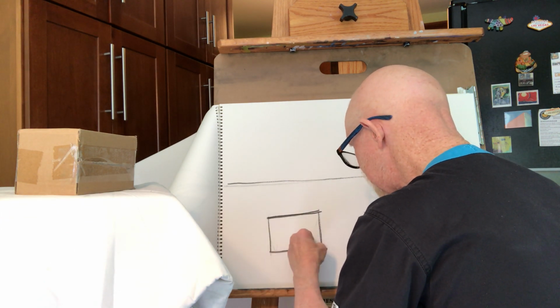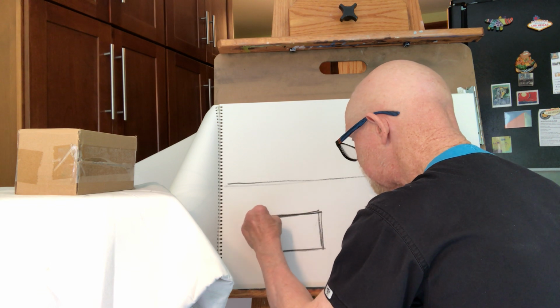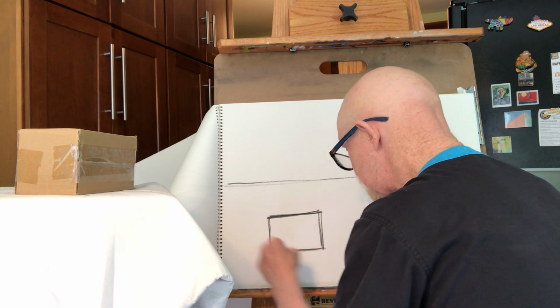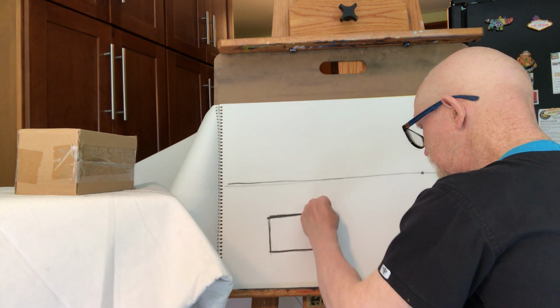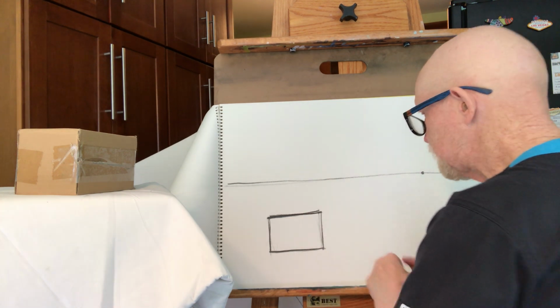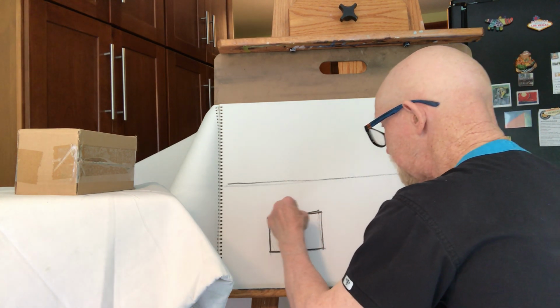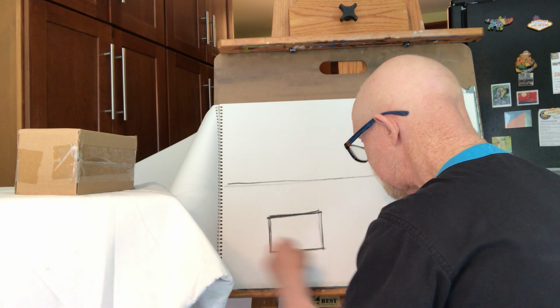I'm drawing with vine charcoal, by the way, which I like to draw with. It's nice and messy, and I can erase it really easy. And you know, again, I said this before in other videos I've done. A good artist is a good editor. So I like the idea of how that feels to edit things and change things.